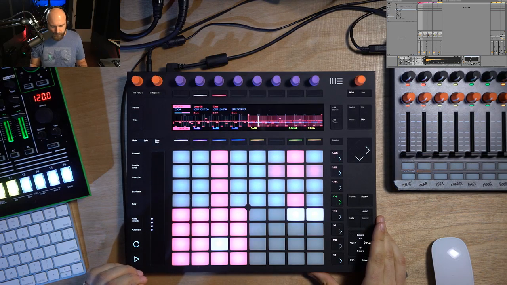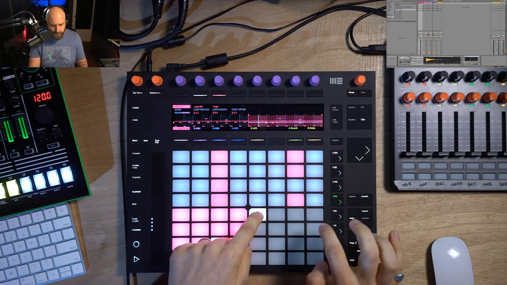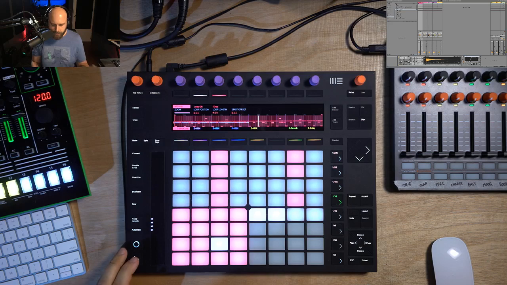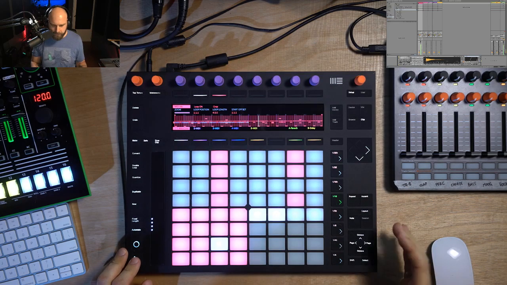So, all right, we're just looking at the last 2 bars here. Let's hold down the first bar and the last bar. Now we can re-loop that 4-bar drum groove.